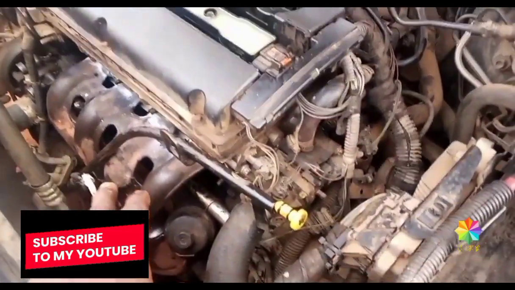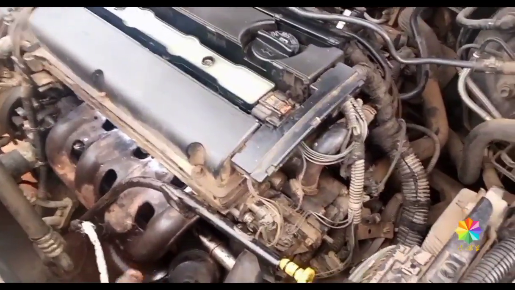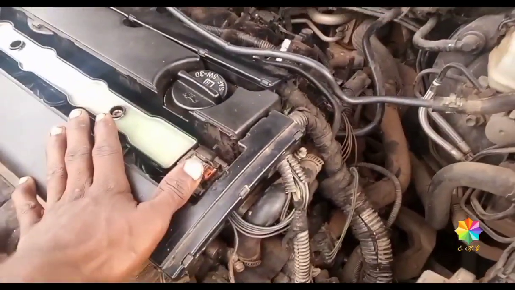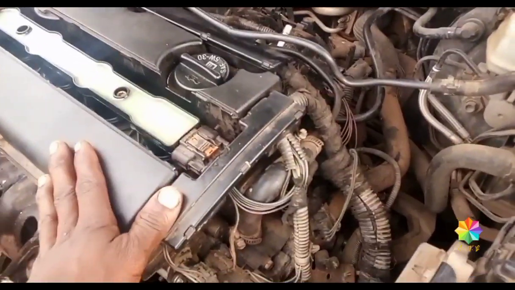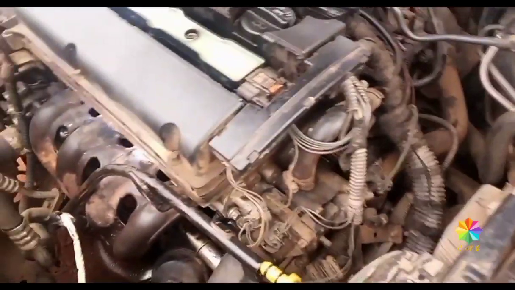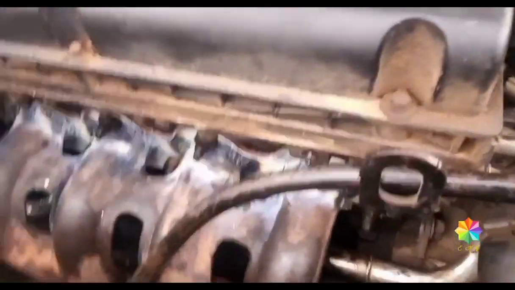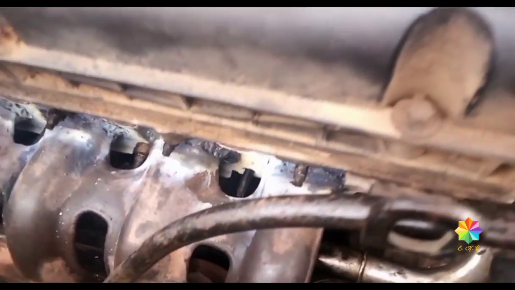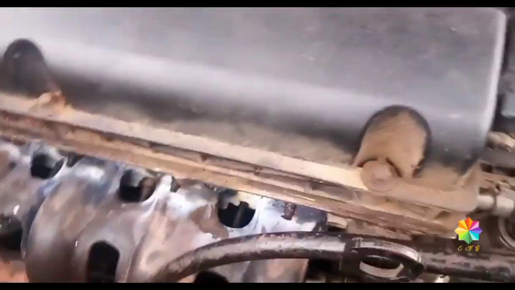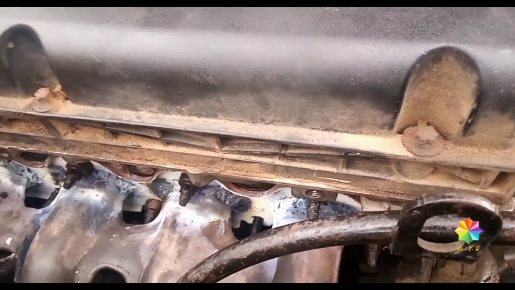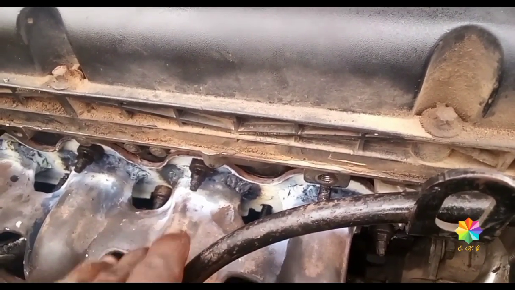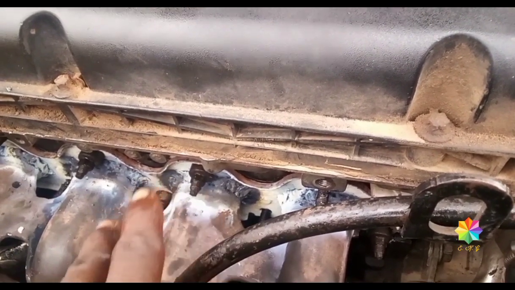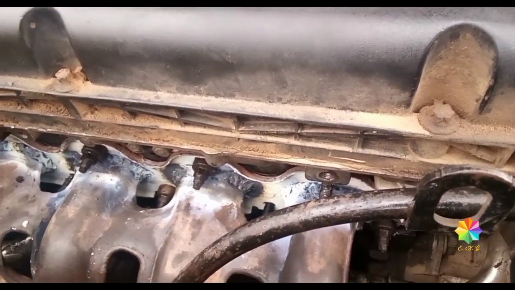If the engine is not overheating, but if it continues to experience overheating, that means the head gasket has got bent. That one you go straight and change it, because if the head gasket got bent, the oil and water can mix. But if the engine is not overheating, that means the oil cooler has spoiled. So you need to remove the oil cooler and fix a new one.